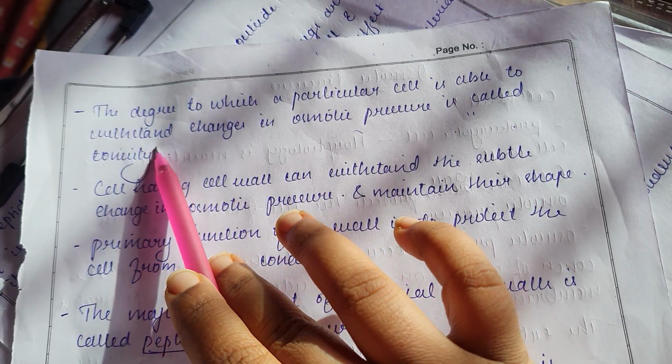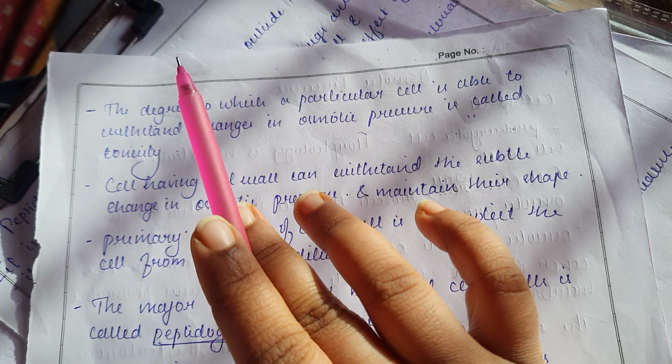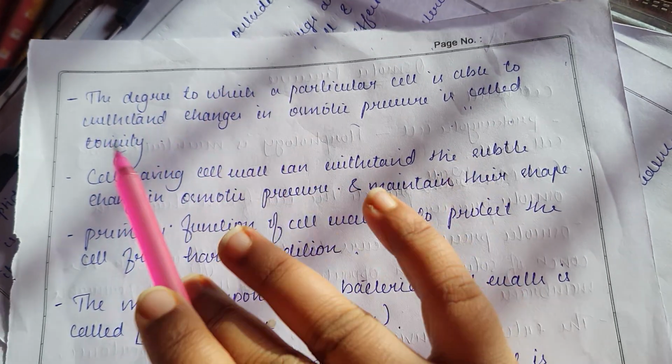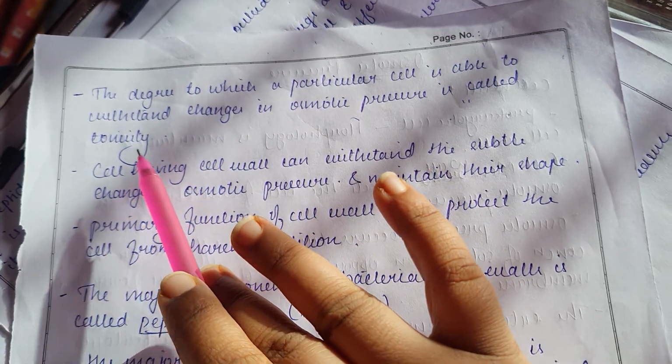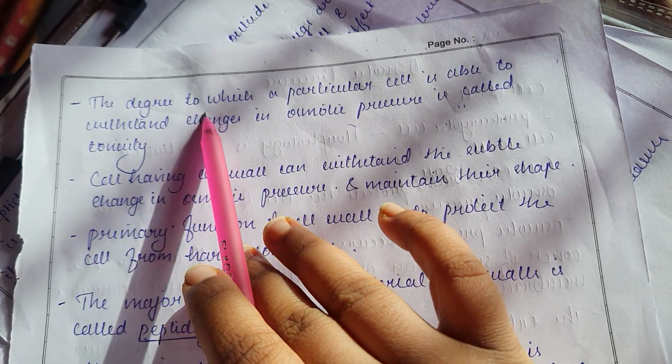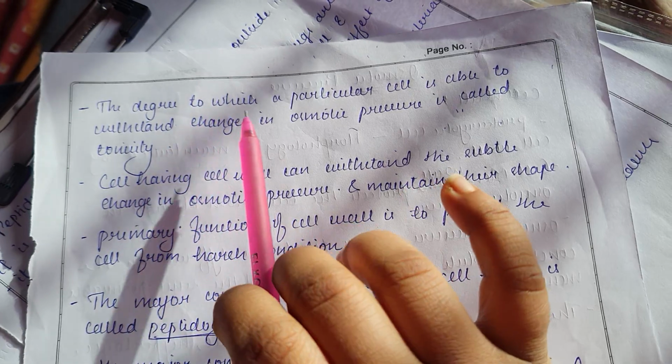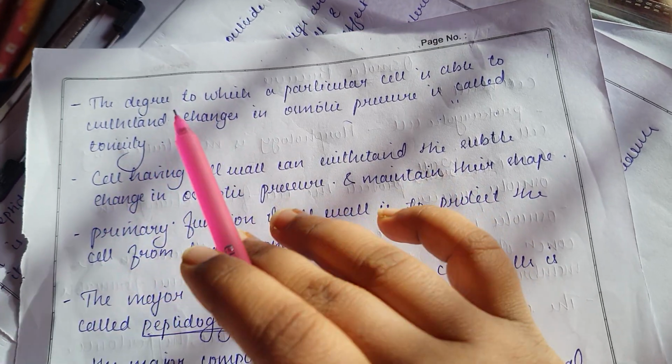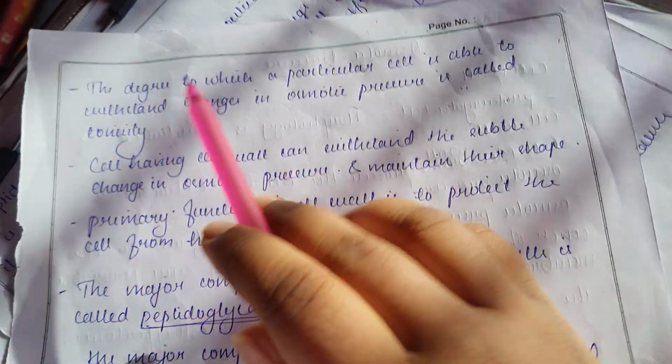Tonicity is like, as you know, the boiling point is 100 degrees Celsius, right? That's why it is known as the boiling point. This is the same. It is the point up to which the cells can withstand the osmotic pressure.